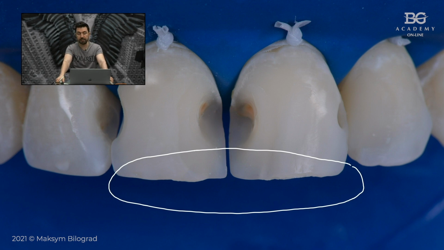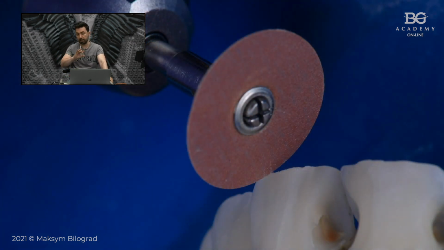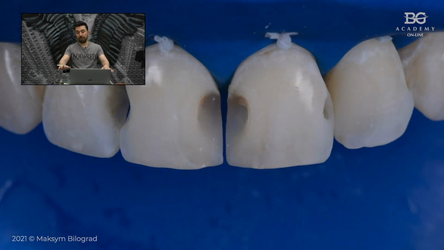So everything that is inside has to be very smooth and rounded. One of the best options in such cases is to utilize a disc or a rubber point just to smooth all enamel where you will add your composite. So now you can see it slightly rounded and smoother, so we are happy not to have white lines later on between our restorations and teeth.